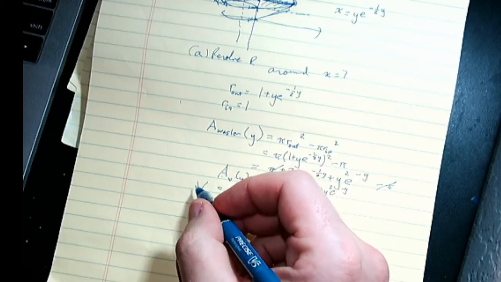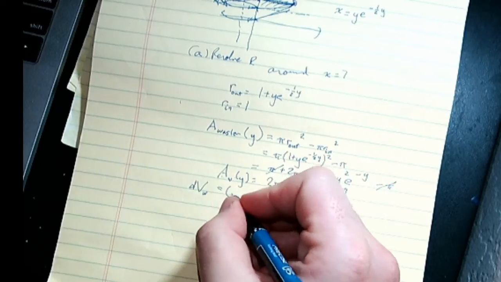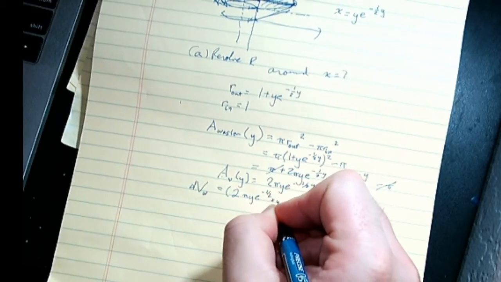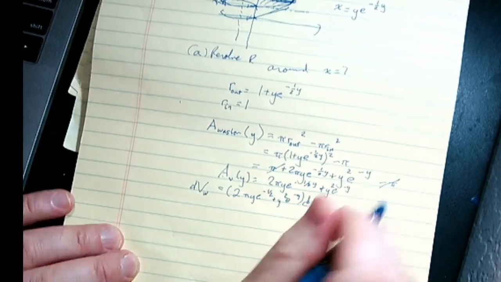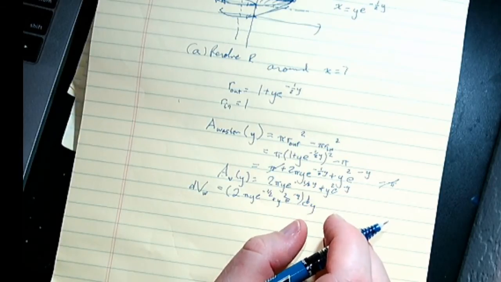And then in the limit, this thing will have a differential bit of volume, which is equal to 2 pi y e to the -1/2 y plus y squared e to the -y times dy, because this dy is what in the limit replaces your delta y. This is your little infinitesimal bit of thickness.